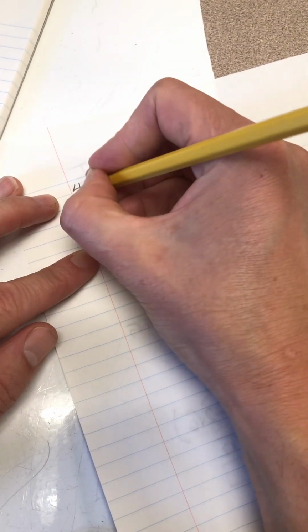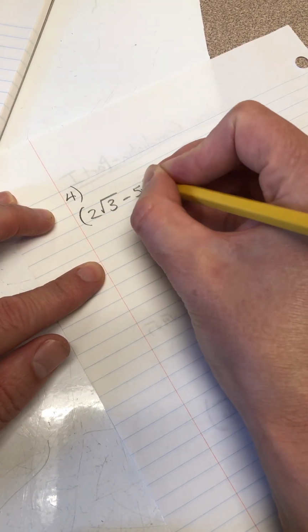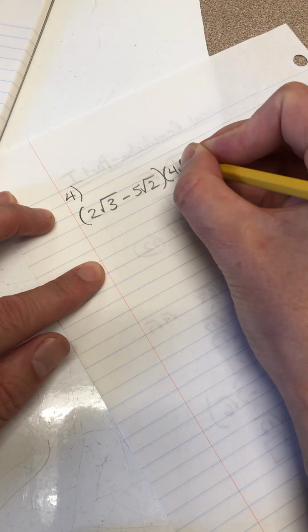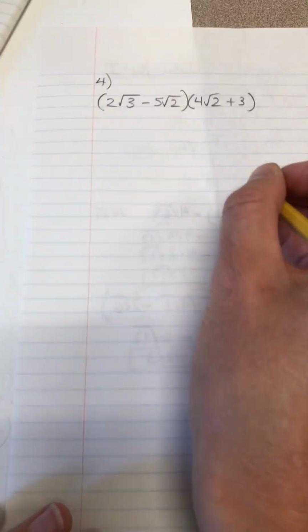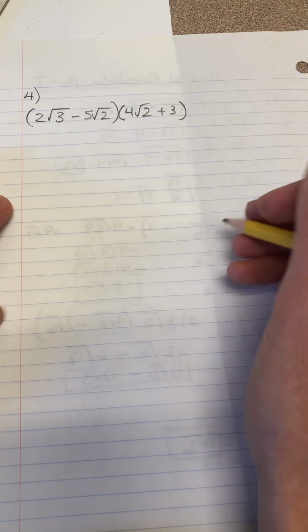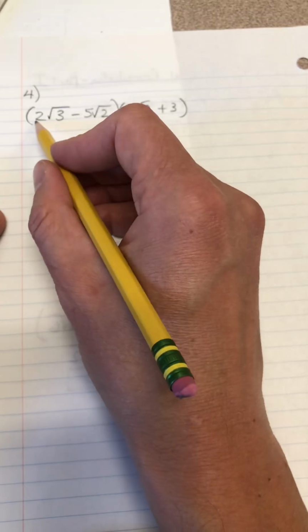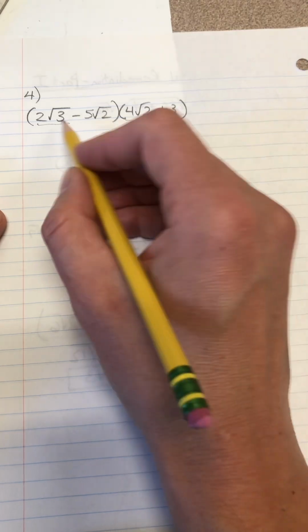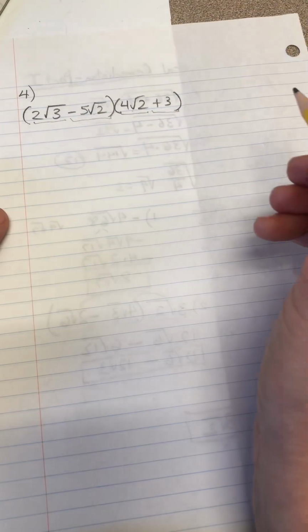All right, number 4, let's do some foiling. Ugh. This one is not pleasant, but that's okay. So we're going to FOIL this. All right, we have 2 terms times 2 terms. So this term has to multiply with this, has to multiply with this, has to multiply with this, has to multiply with this. We have to FOIL it.